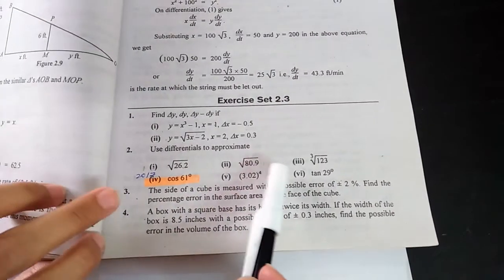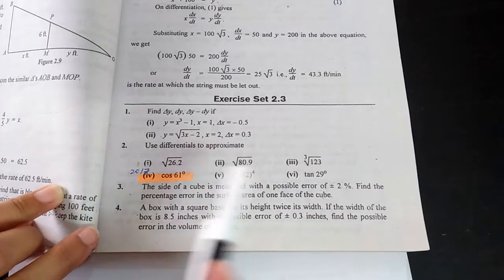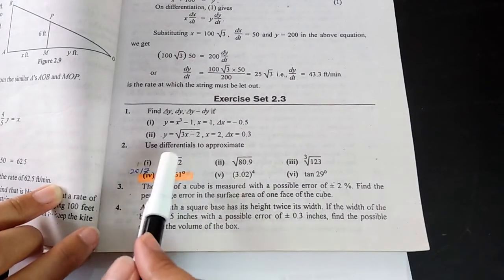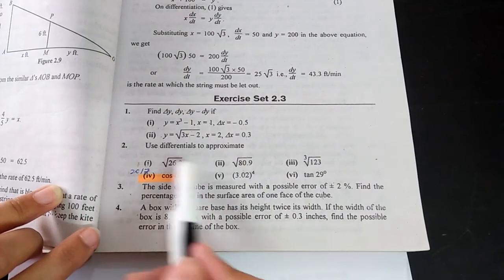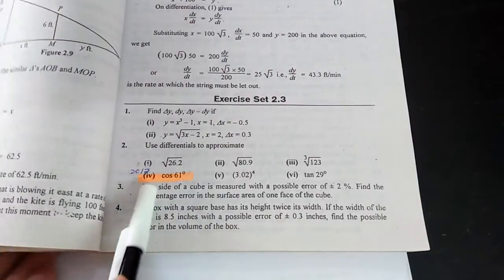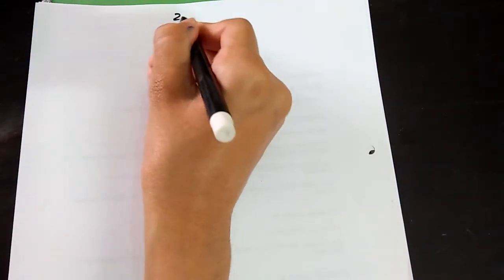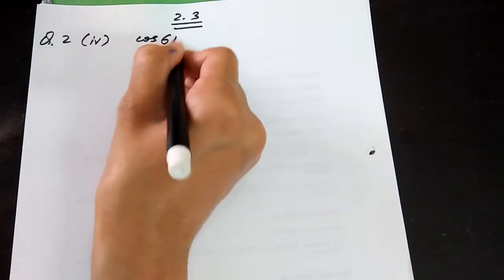Now from exercise 2.3, we can just consult this question number 2 part 4 that came in last year's paper, that we need the differential to approximate cos of 61 degree. By following this method, you can also do this sixth part as well. So let's just do part 4, that is cos of 61, from exercise 2.3, question number 2 part 4. You need to approximate it.